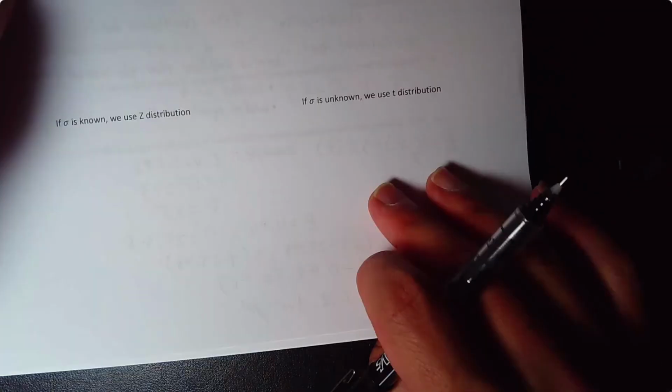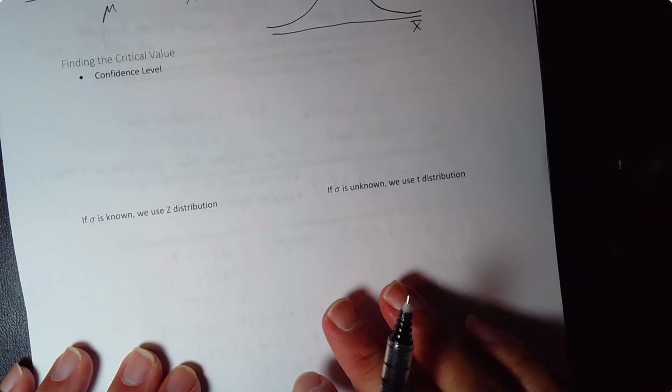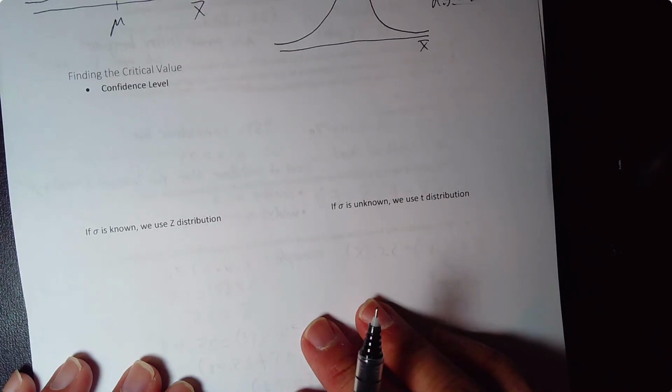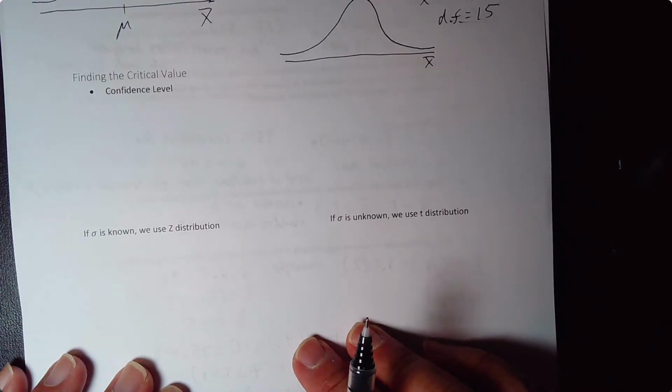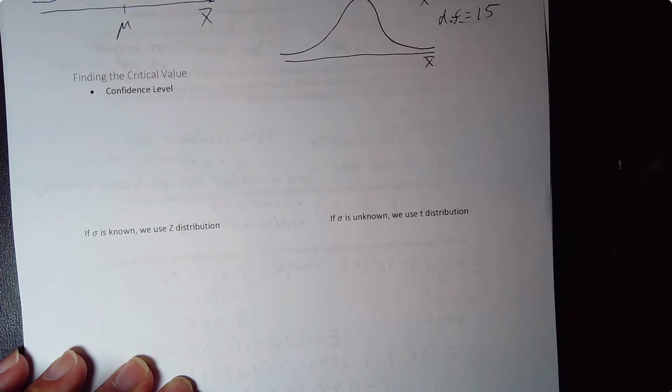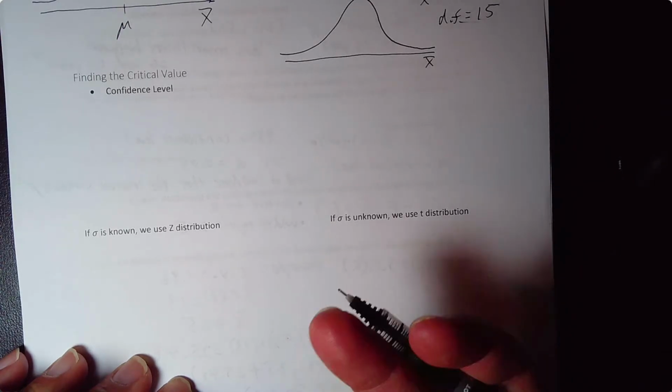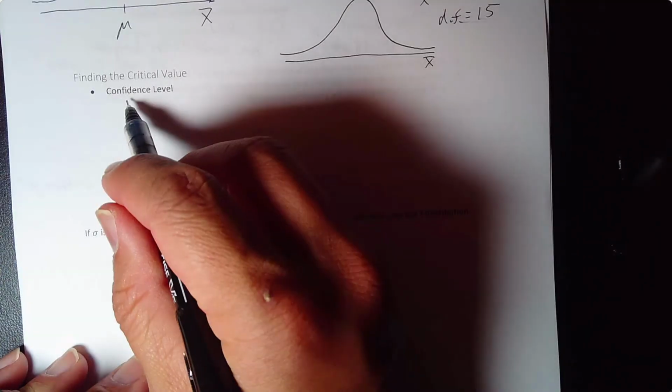To get the critical value, first we need to determine the critical level. Now, the critical level is chosen by the researcher. So you're either told what you would like the critical level to be, and so this is determined. This is not something that we measure. Critical level is a choice.